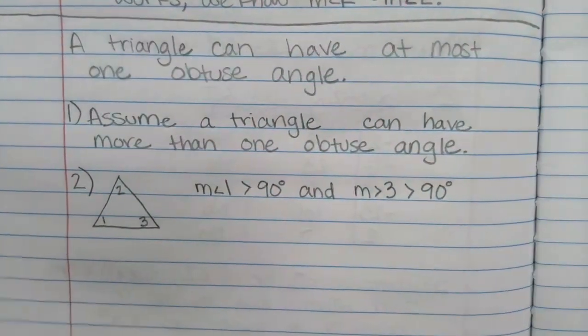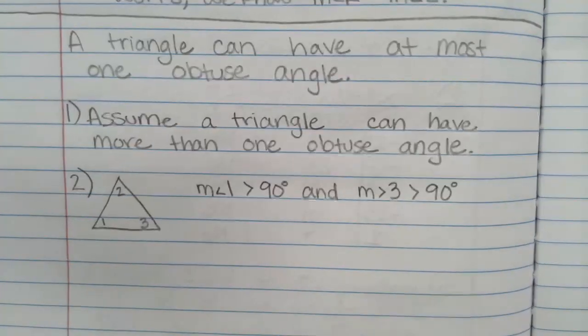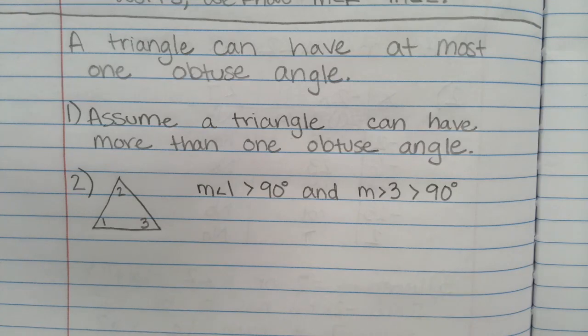Okay, so we're saying that we have two angles that are more than 90 degrees. But what do I know about all three angles in a triangle? All triangles, when you take the three angles, what do they add up to? 180.